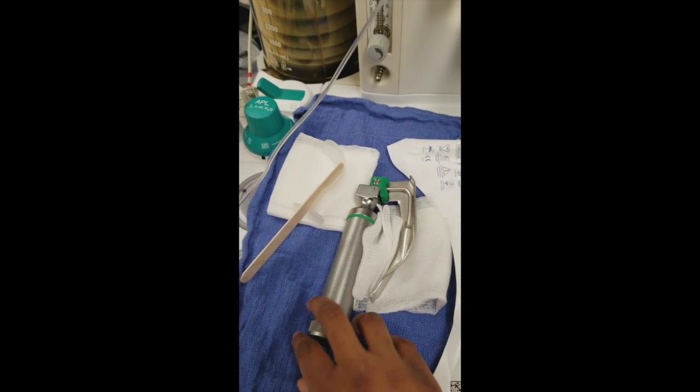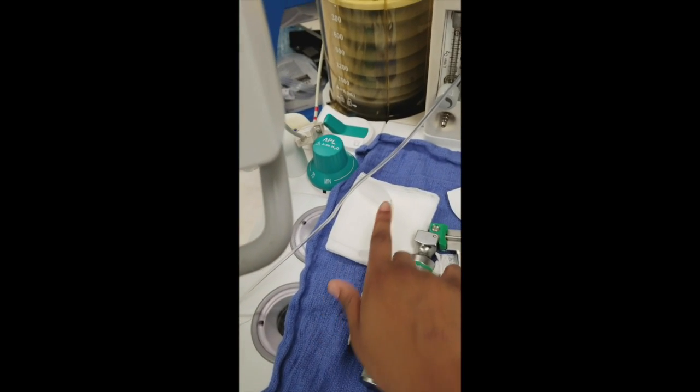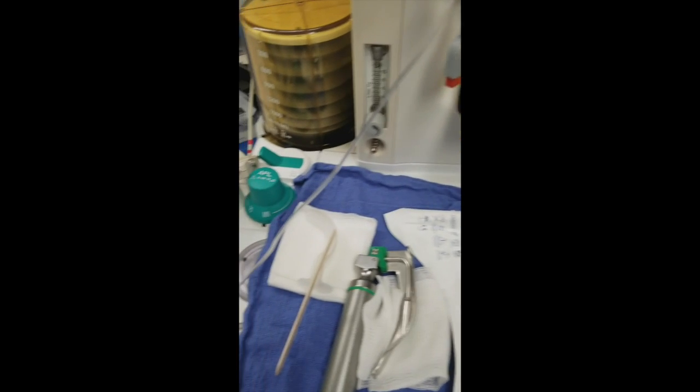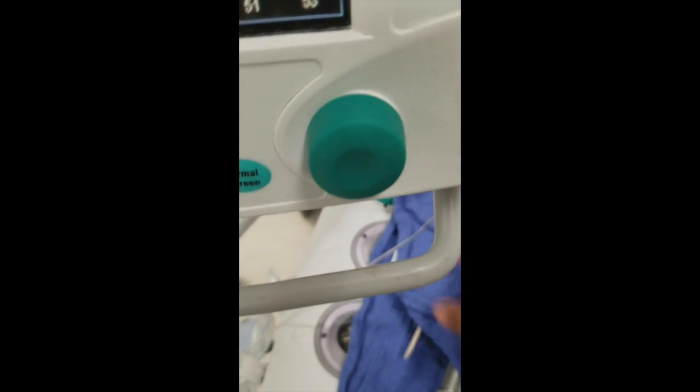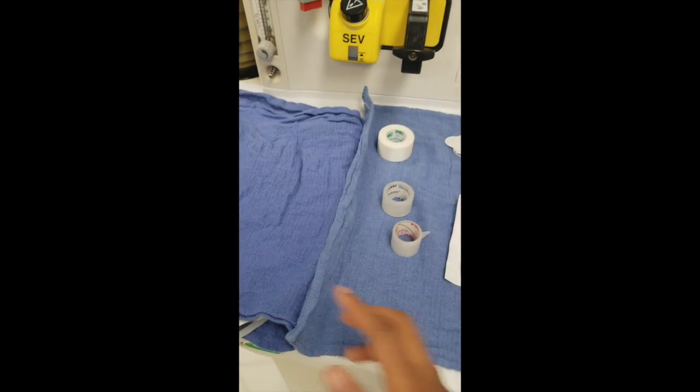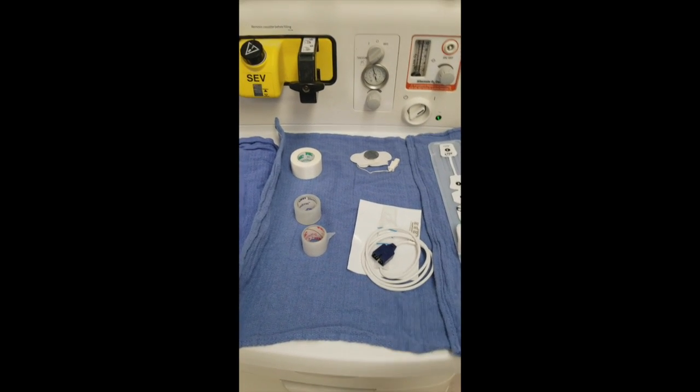Blade, always check your blade. This is a Mac 3. Always have an oral airway, tongue depressor to help you insert it. Always have gauze just in case. So this is just a quick version of telling you pretty much how I set up my case. Depending on what's going on, you might see more or less, but it's just a general setup.